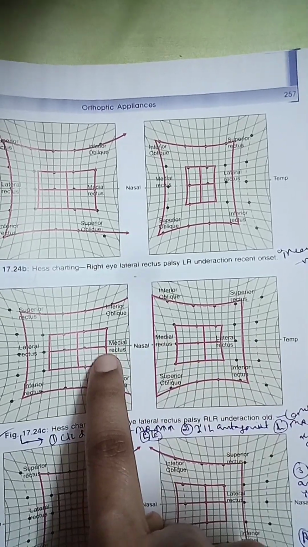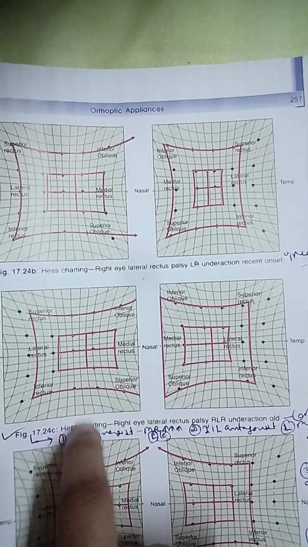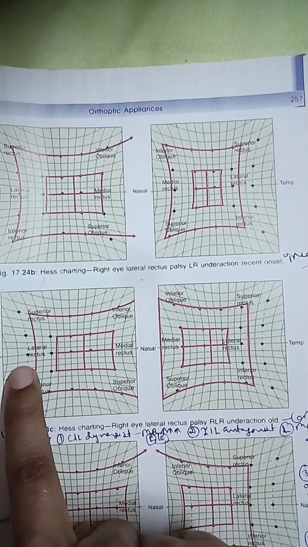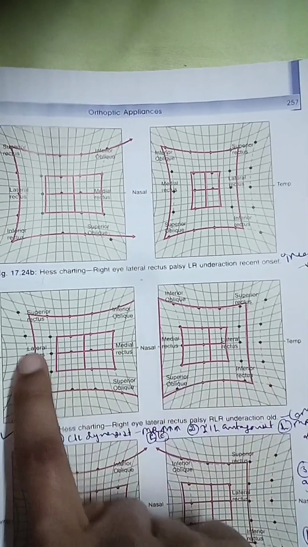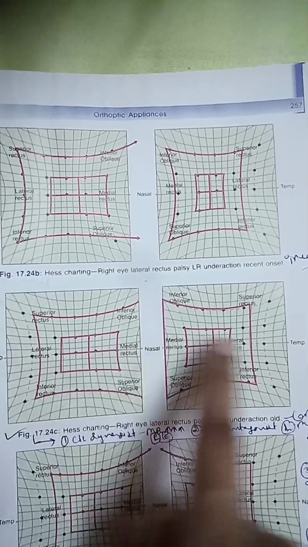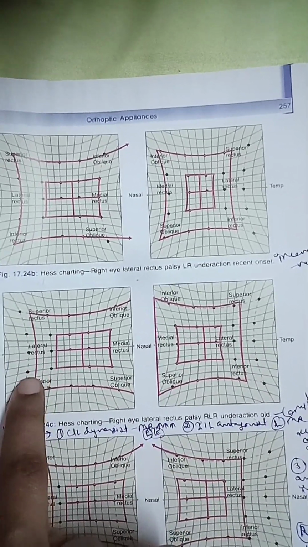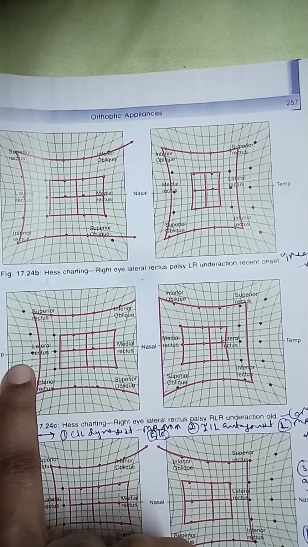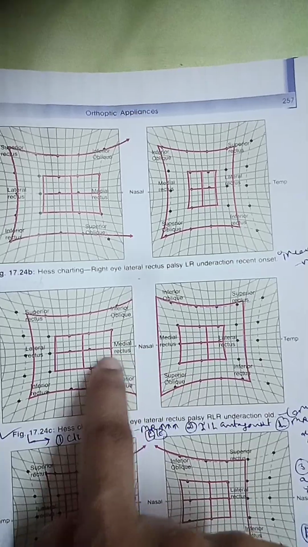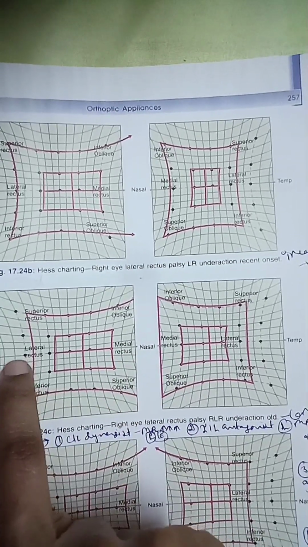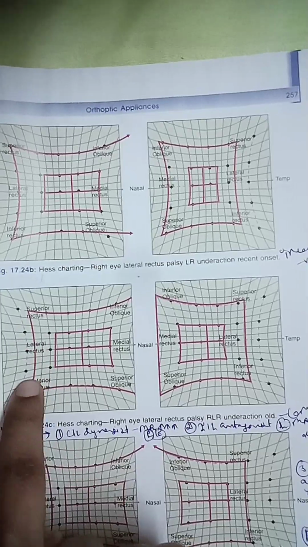Its contralateral synergist is what? Medial rectus overaction, first thing. Second, you will see the inhibitional palsy of its contralateral antagonist. What is this? This is the lateral rectus, its contralateral antagonist underaction. It is because of Sherrington's law of reciprocal innervation. It's because this muscle is overacting, so inhibitory impulses are given to this muscle. So this muscle is underacting.